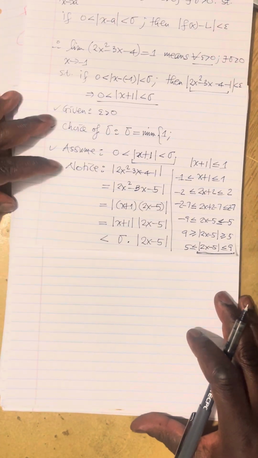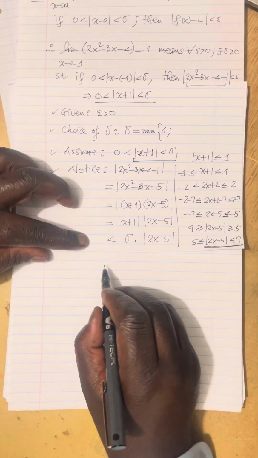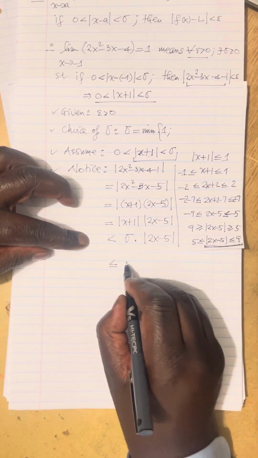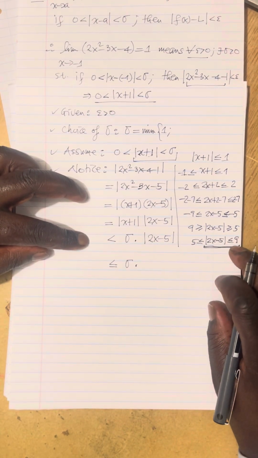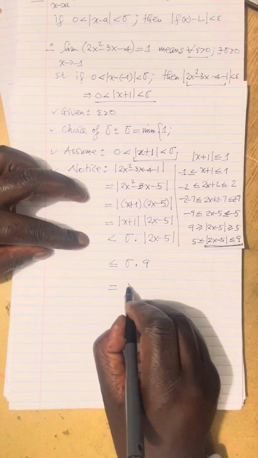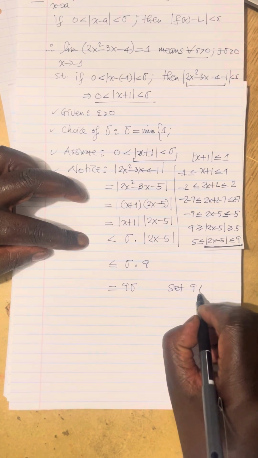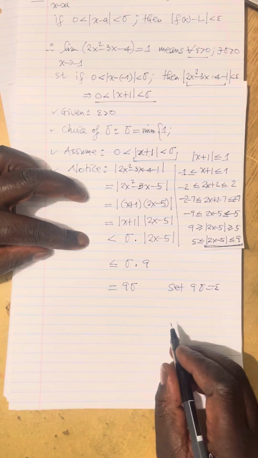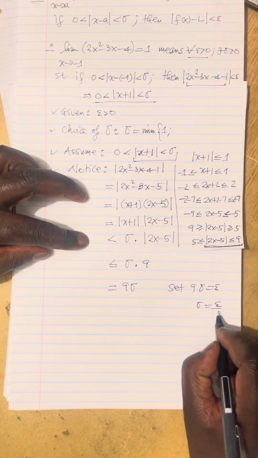So where do we get to now? We're saying now this is less than or equal to delta times, remember, we're taking that value 9 there at the end. And so this is exactly equal to 9 delta. Now at this stage we set 9 delta to be equal to epsilon. Solving for delta, we get epsilon over 9.